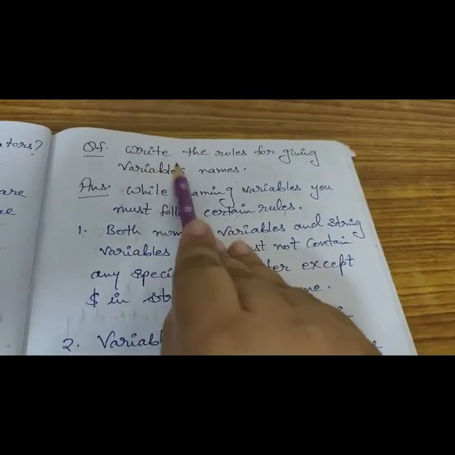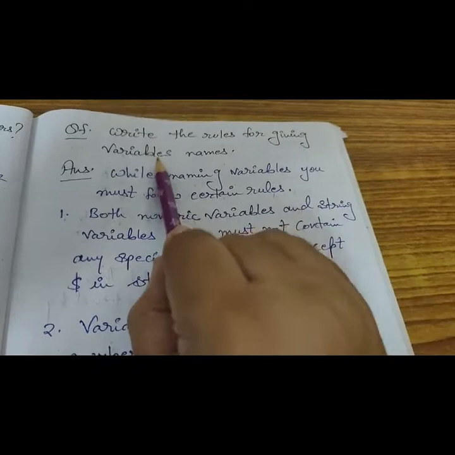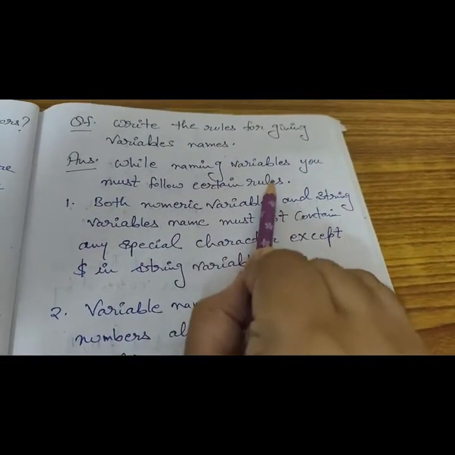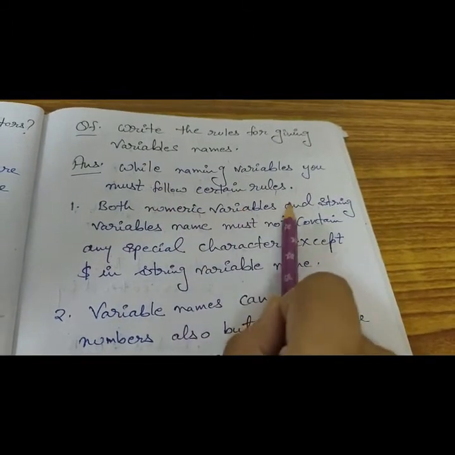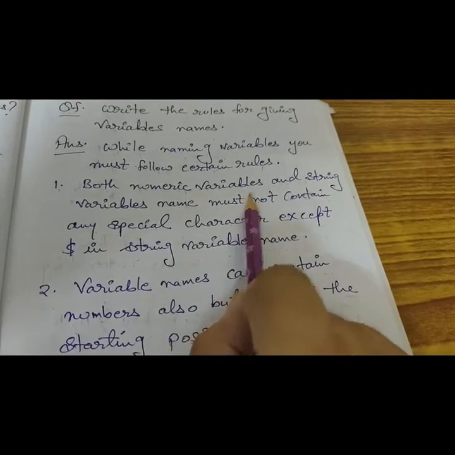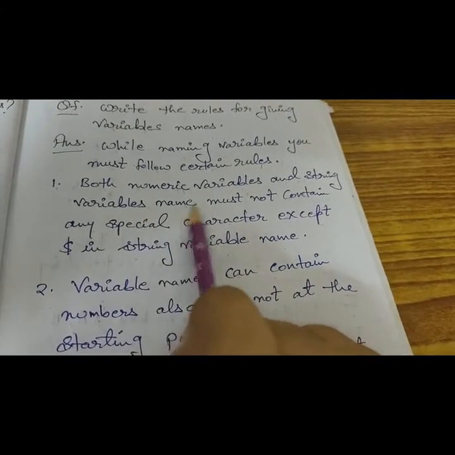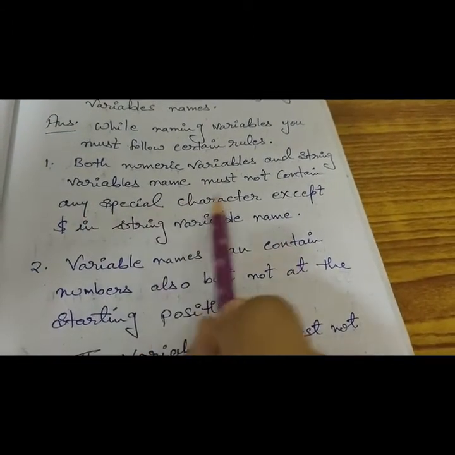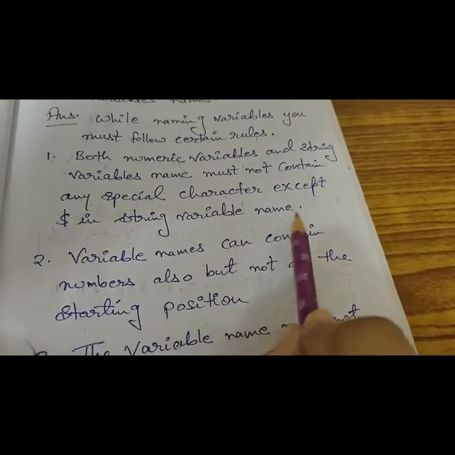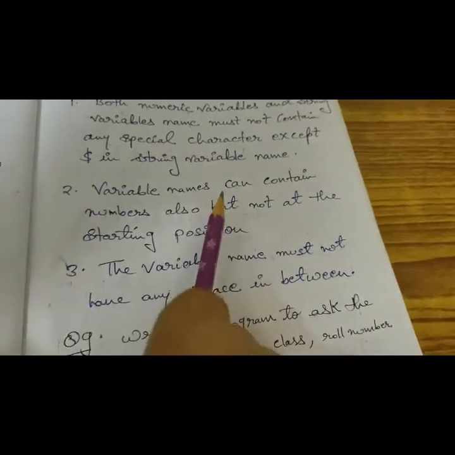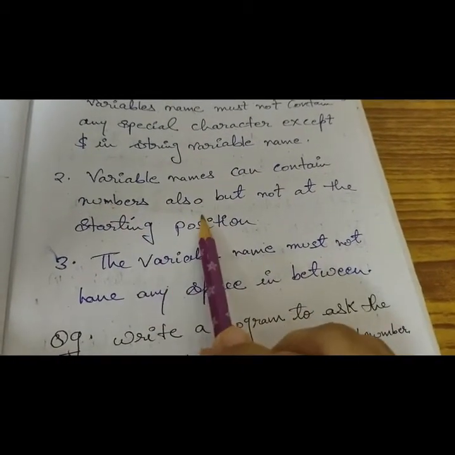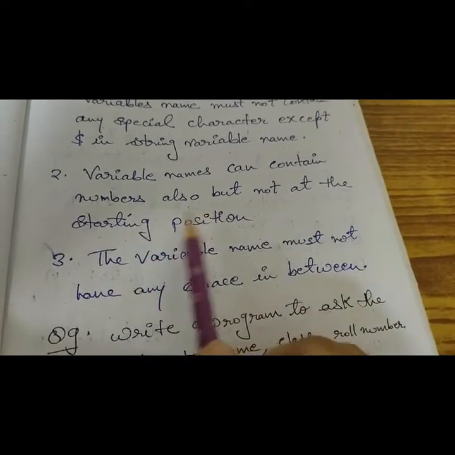Next question is, write the rules for giving variable names. Answer is, while naming variables, you must follow certain rules. First is, both numeric variable and string variable names must not contain any special character except $ in a string variable name. Second is, variable names can contain numbers also, but not at the starting position.